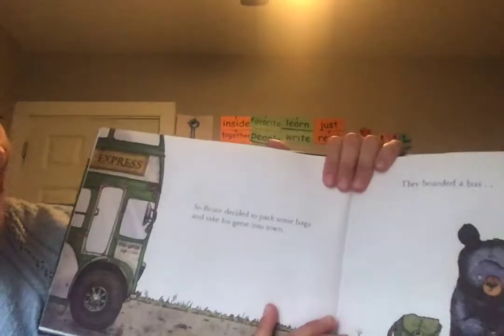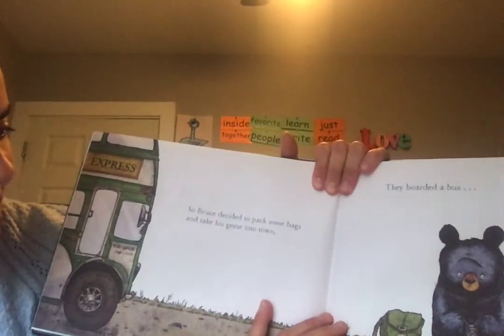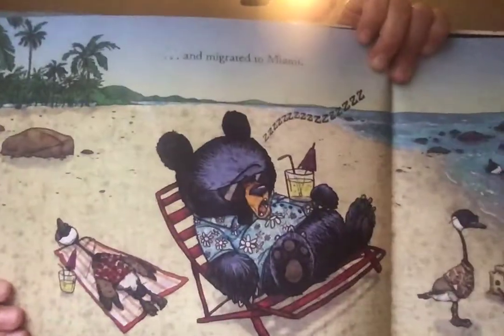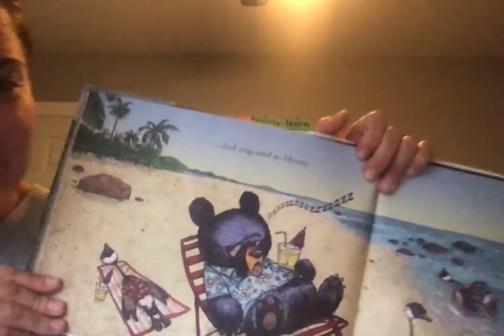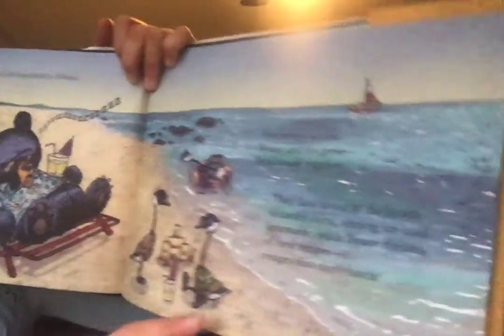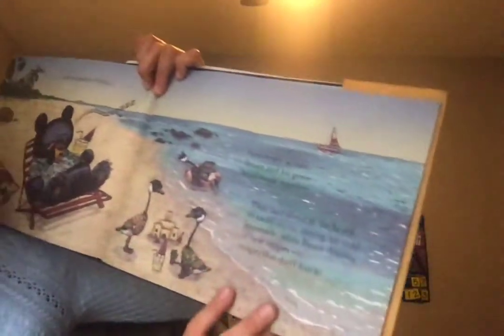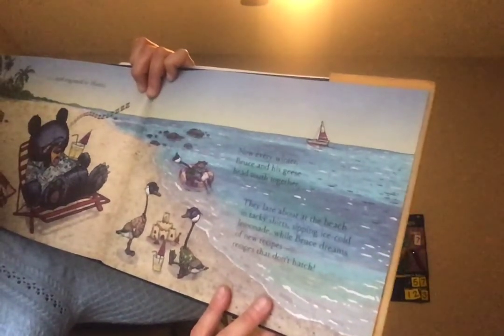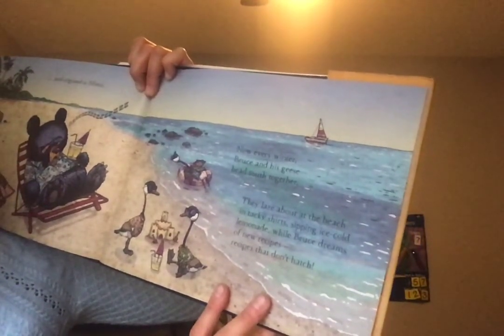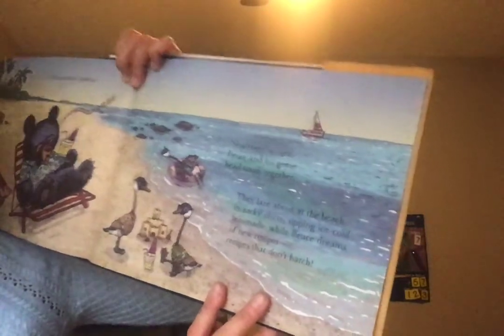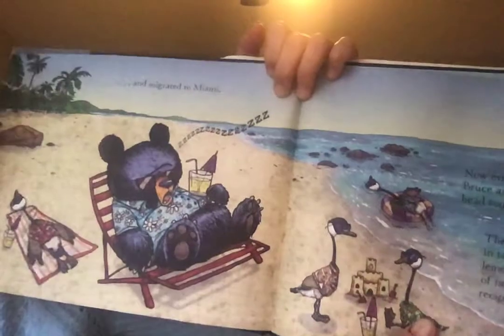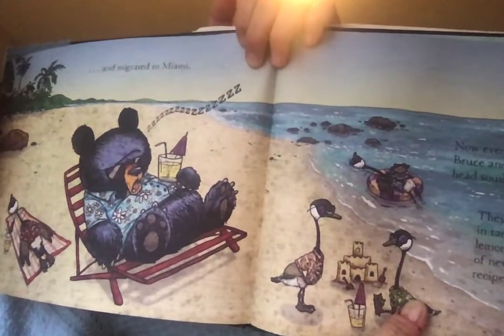So, Bruce decided to pack some bags and take his geese into town. They boarded a bus and migrated to Miami. That's south, where it's really warm, so they migrated. Now, every winter, Bruce and his geese head south together. They laze about at the beach in tacky shirts, sipping ice-cold lemonade, while Bruce dreams of new recipes that don't hatch. Oh, they're like a big happy family.